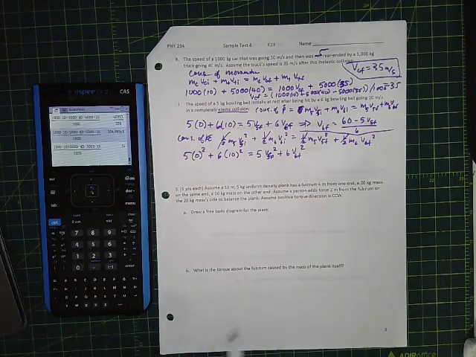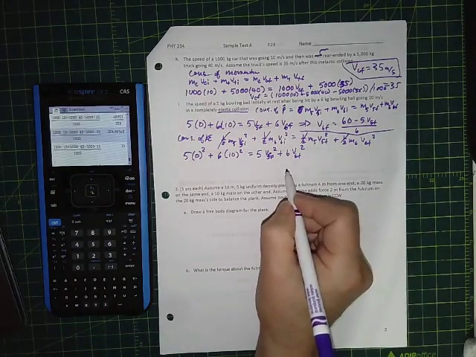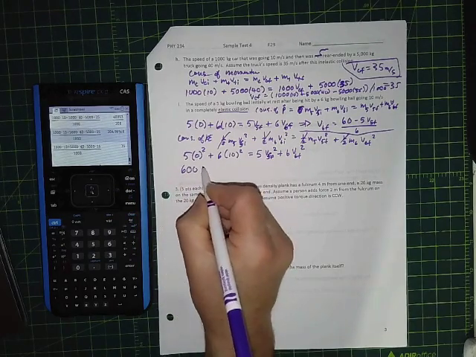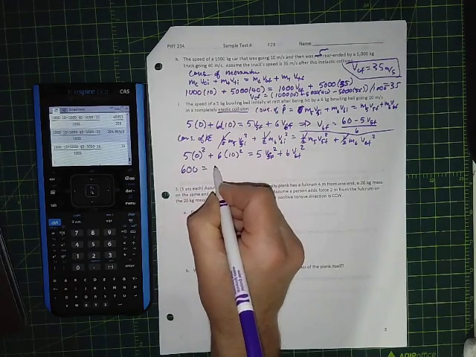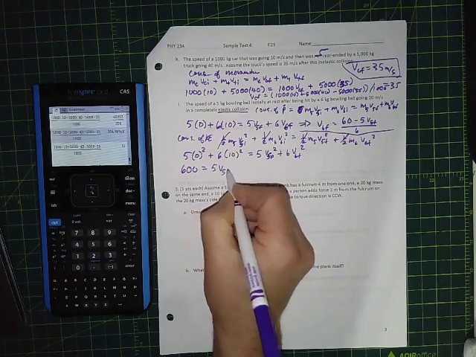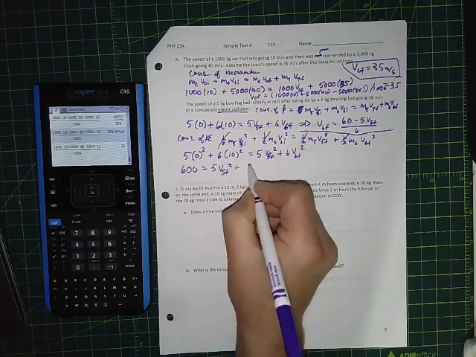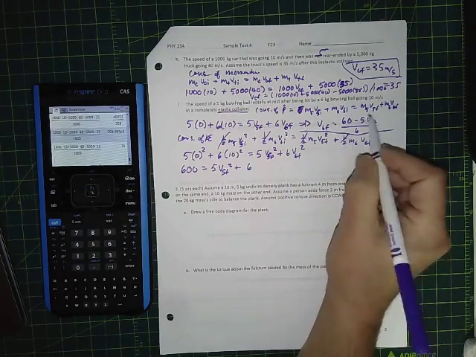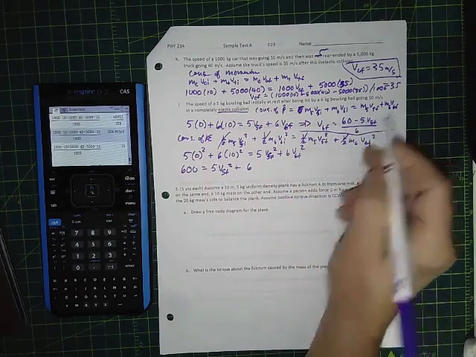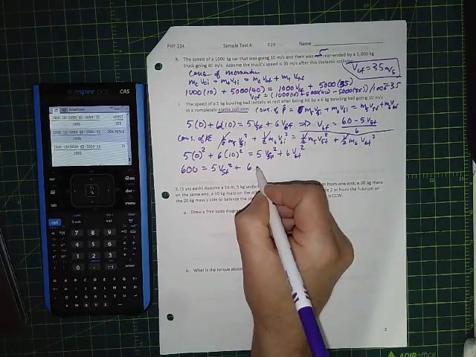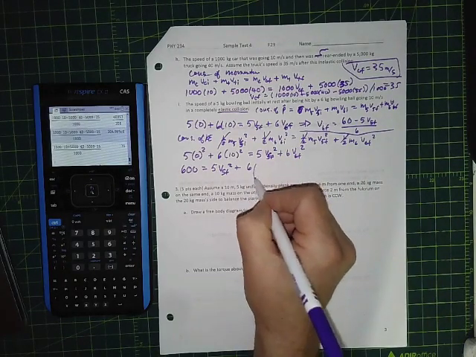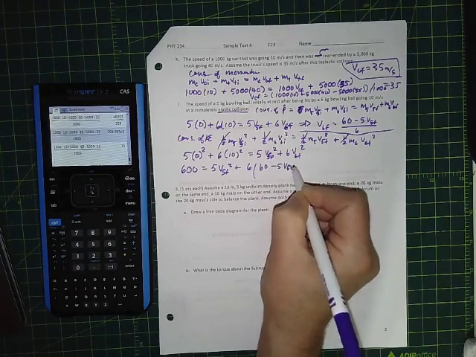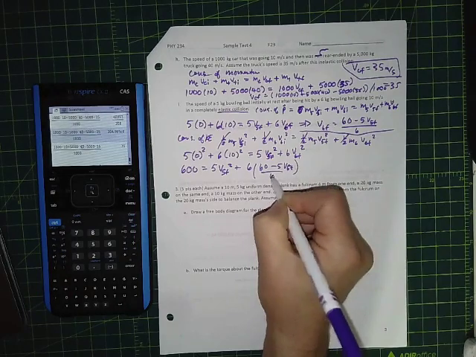Okay, so we're going to end up with 600 equals 5 times V5 final squared plus 6 times V6 final squared. Let's substitute in what we know V6 final is in terms of V5 final. So we've got 60 minus 5 V5 final, divided by 6, squared.